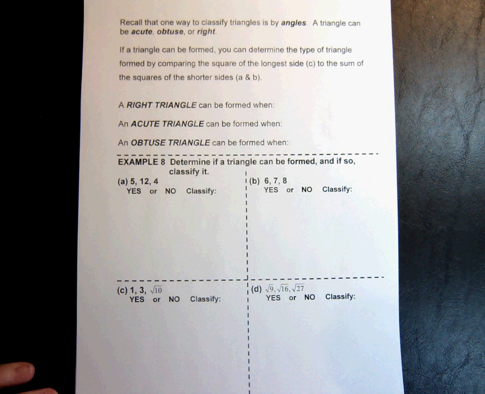Recall that one way of classifying triangles is by their angles, and a triangle could be acute, obtuse, or right. If a triangle can be formed, you can determine the type of triangle by comparing the square of the longest side c to the sum of the squares of the shorter sides a and b.